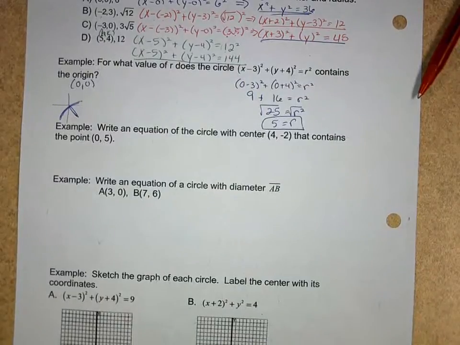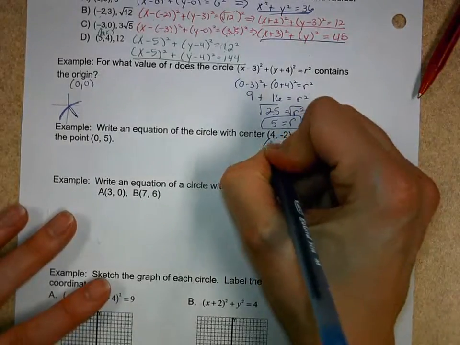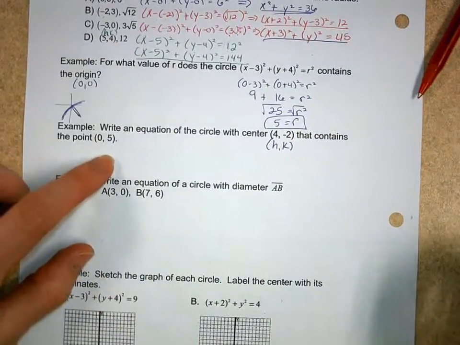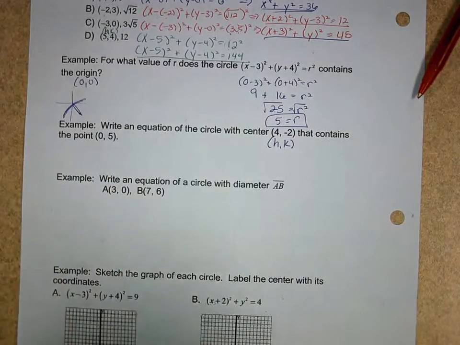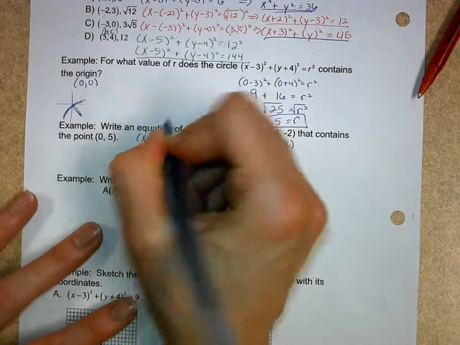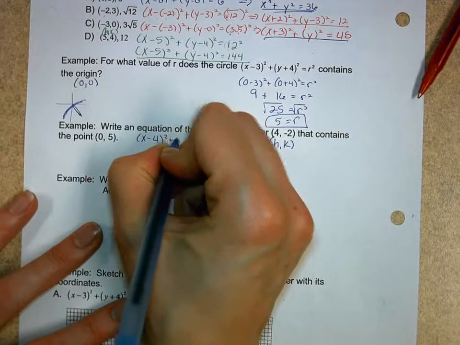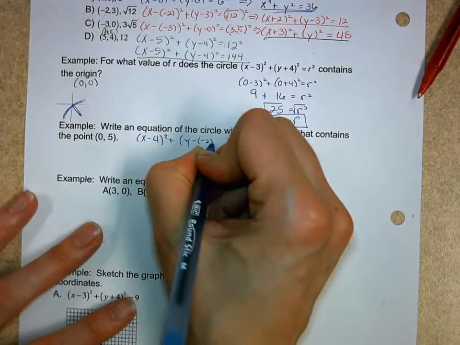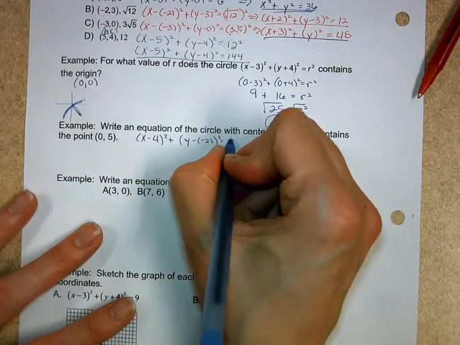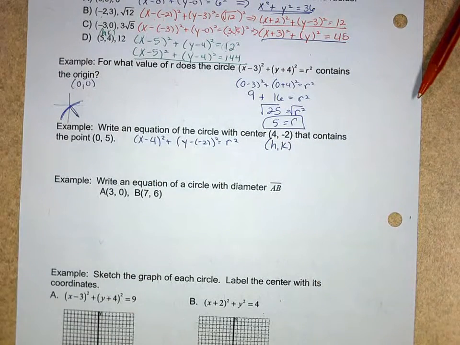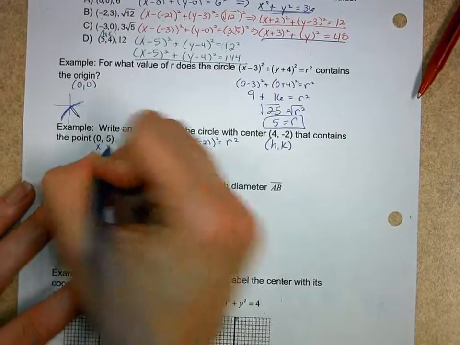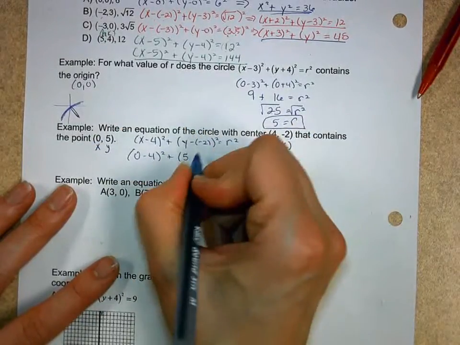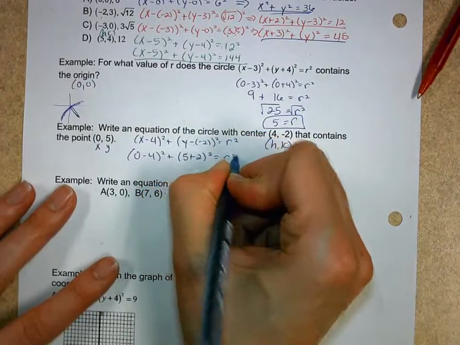Here's another one. It says write an equation of the circle with the center 4, negative 2 and contains the point 0, 5. So here's my h and k, and this is just an x and y that works in it. So what do I do first when I have this one? Well, I'm going to plug it in. I'm going to go x minus 4 squared plus the quantity y minus negative 2 squared equals my radius squared. So now I'm going to plug in my values here. I'm going to go 0 minus 4 squared. That's going to be my x. This is going to be my y.